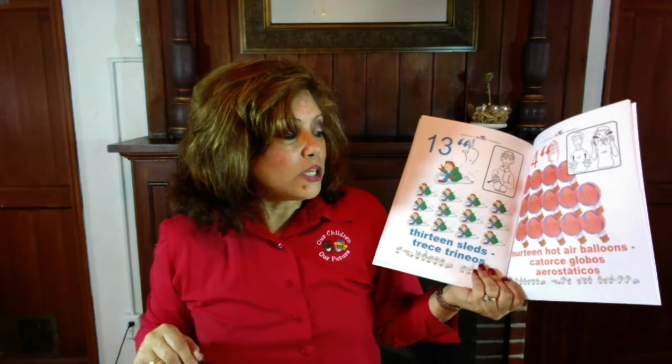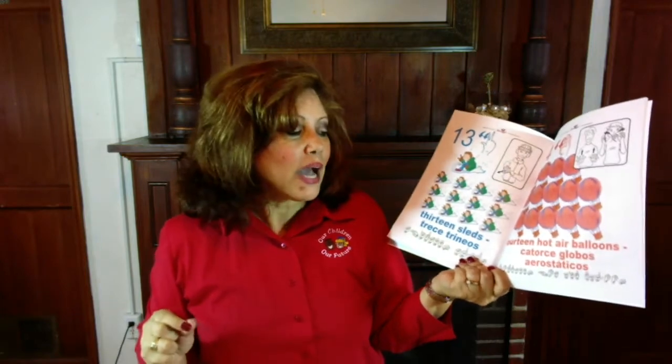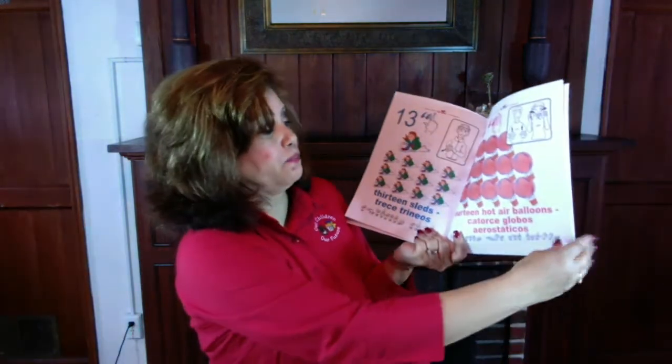14 hot air balloons. We're going to do the sign for fire and the sign for balloons. So let's do fire balloons. And in Spanish, it's 14 globos aerostáticos. Let's try that again. 14 globos aerostáticos.